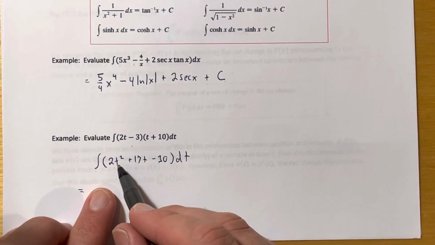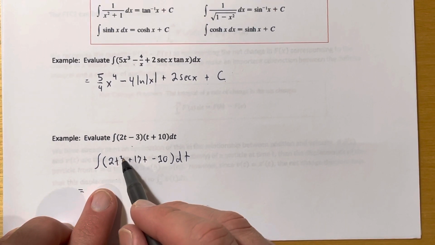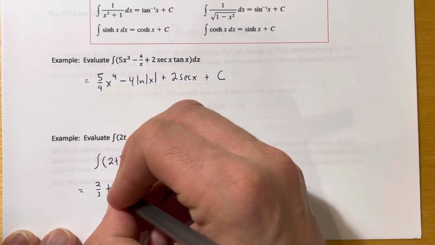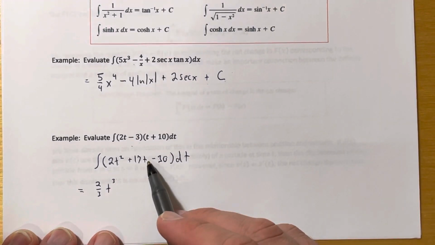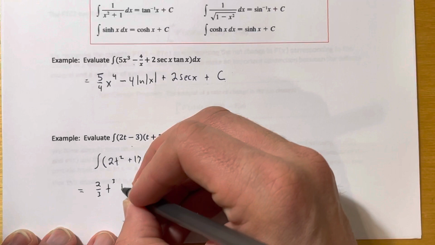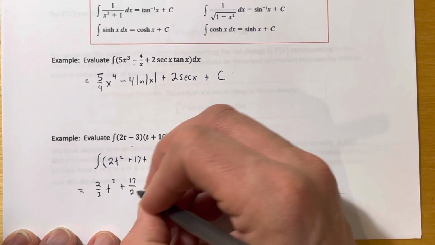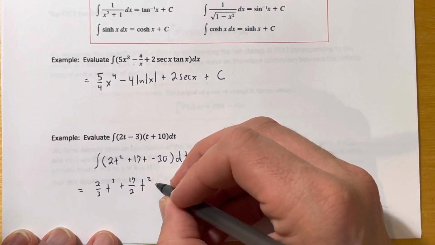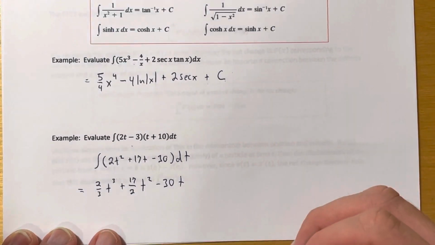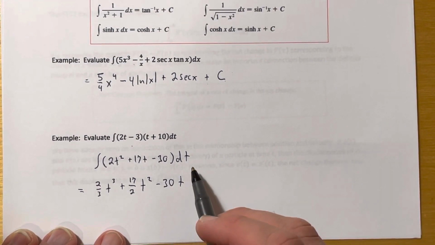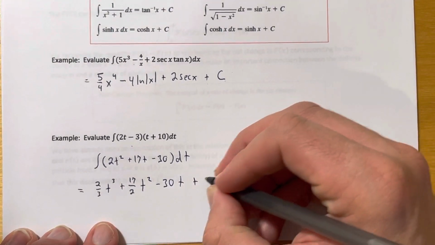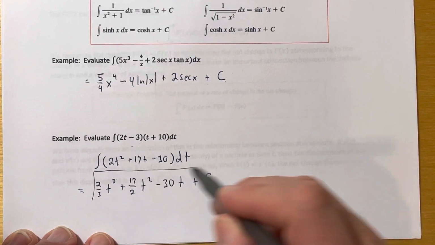Now, what do I do here? I use the power rule in reverse. Add 1 to the exponent, which is 3, and then divide by 3. 2/3 t cubed. Here, add 1 to the exponent, so t squared, and I divide by 2 there, plus 17 over 2 t squared. And then we know constants, like this one, 30, we'll just get a t there. Notice that I'm not using x's, I'm using t's, so be careful about the variable that you're using, and don't forget to write plus c.